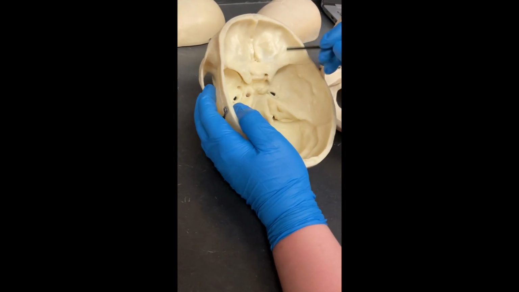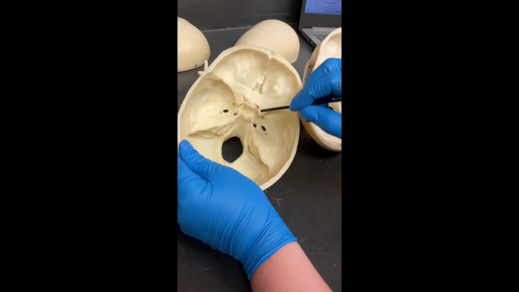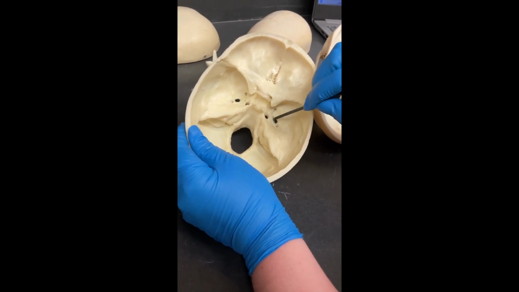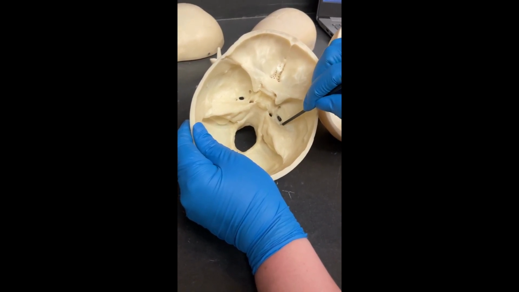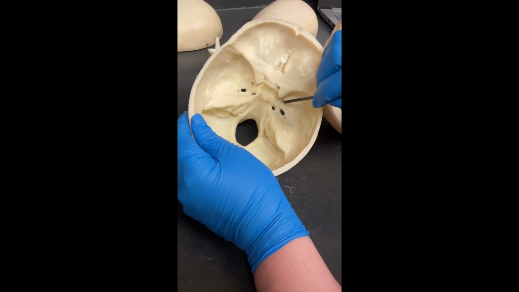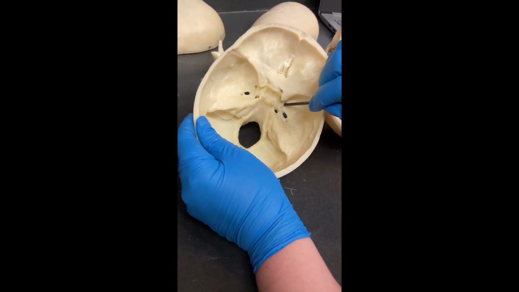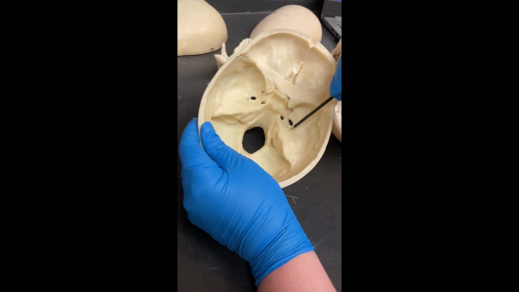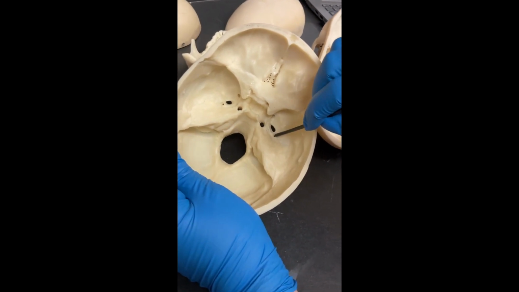So you have what is called a Ross line, ROS: rotundum, ovale, and spinosum. That is the foramen rotundum, foramen ovale, which kind of looks like an oval, and then foramen spinosum.